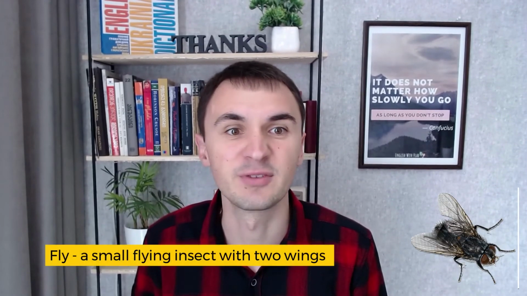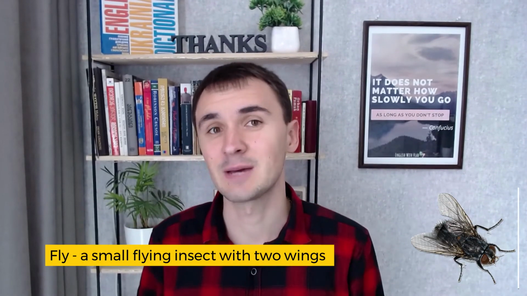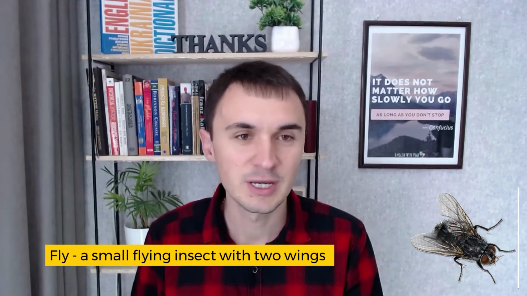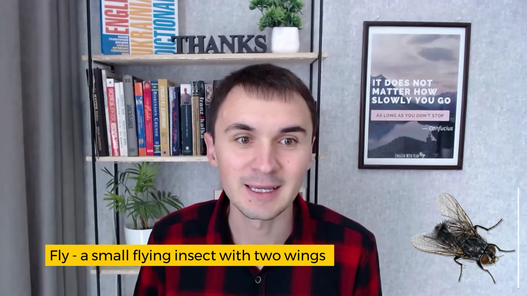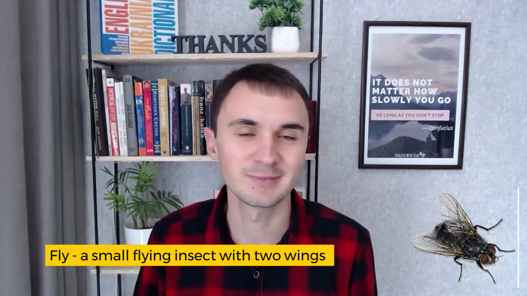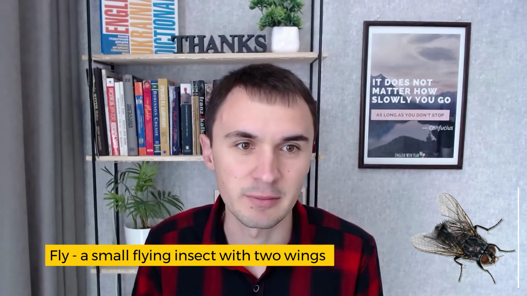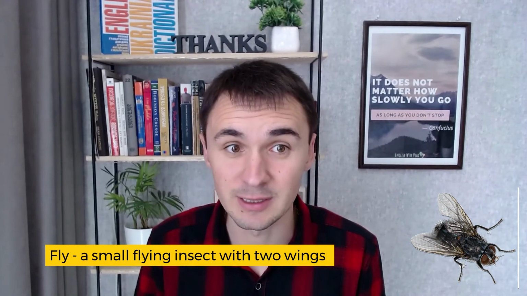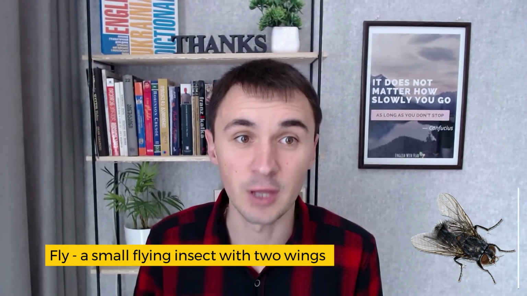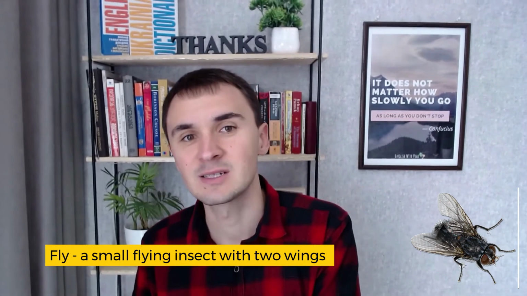Next on our list is a fly. That is something that you can see even in your house. A fly, we can even call it domestic fly, as I remember. Longman Dictionary defines flies as a small flying insect with 2 wings, just like that. But it's the one that flies around and annoys you sometimes. So we can often see that.